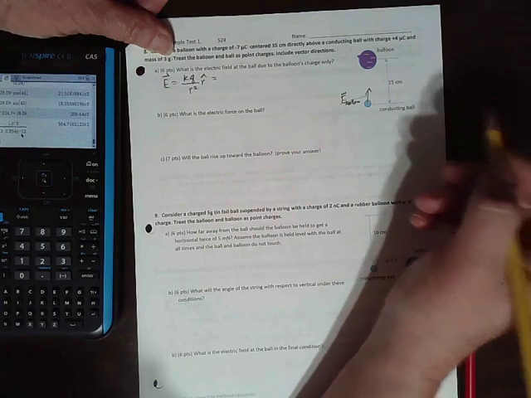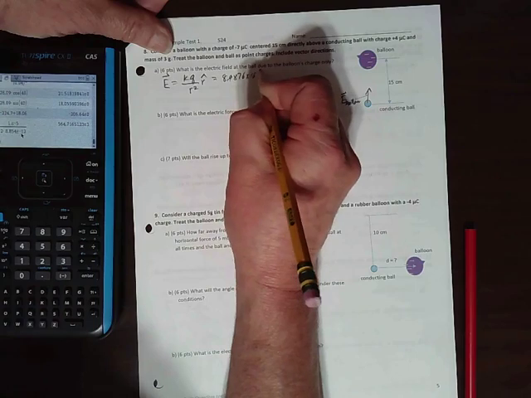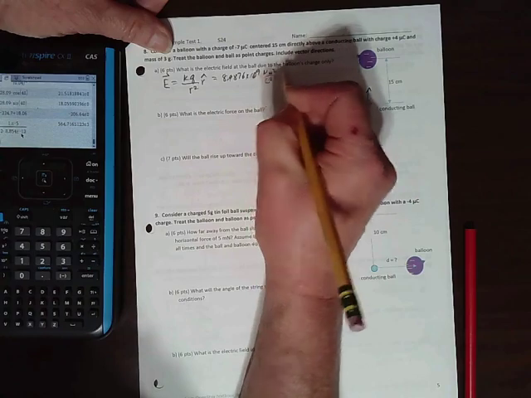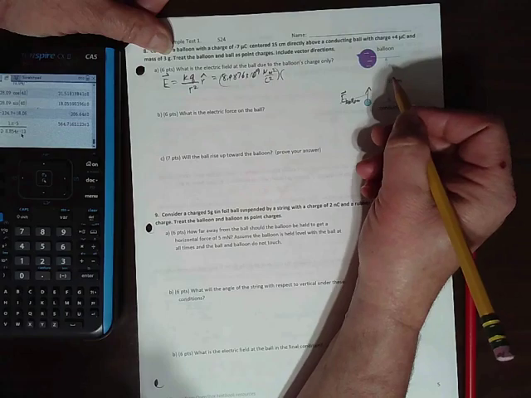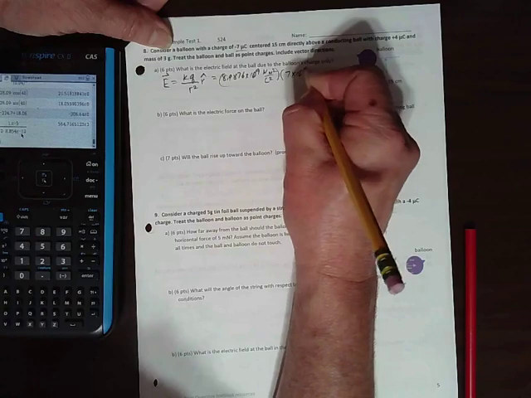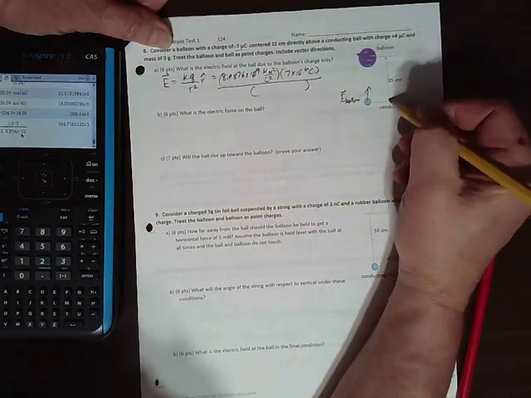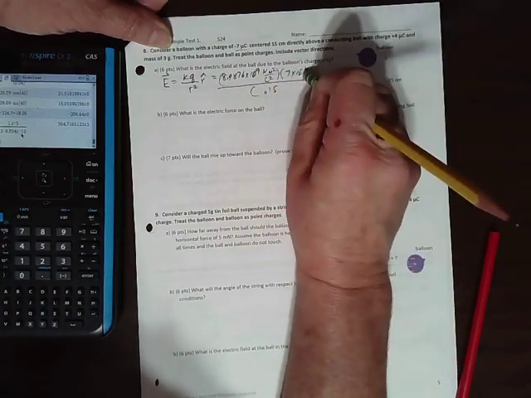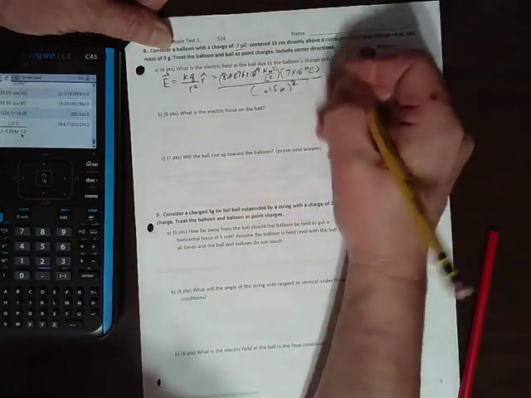In this case, k is 8.9876 times 10 to the positive 9th newton meter squared per coulomb squared, and Q of the balloon is 7 times 10 to the negative 6 coulombs, over r squared. The distance is 15 centimeters, so 0.15 meters squared, and the direction is up, j hat.